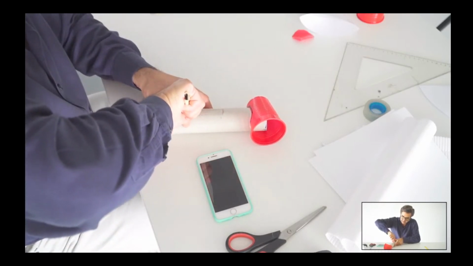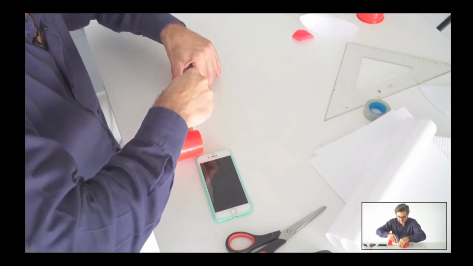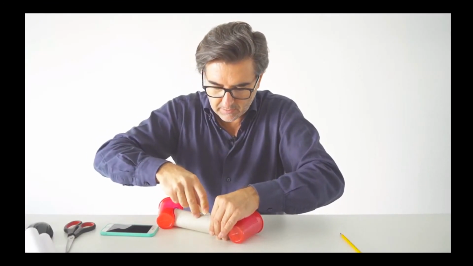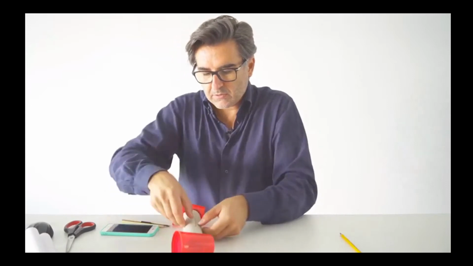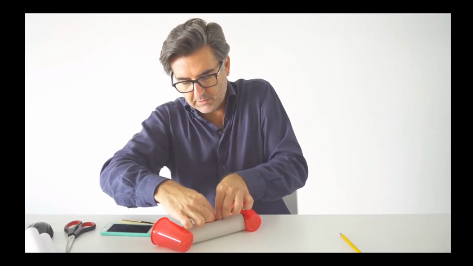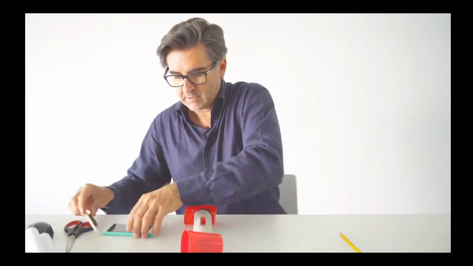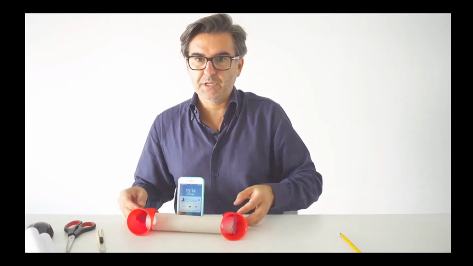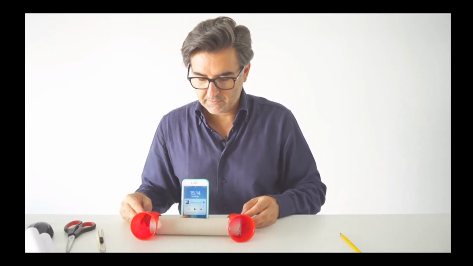And get the right cut in order to let the cardboard be folded and the telephone inserted as it is here.